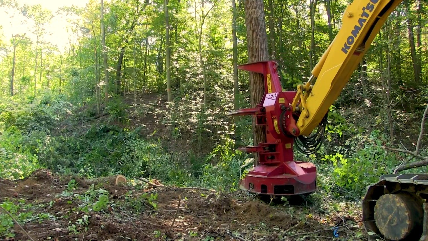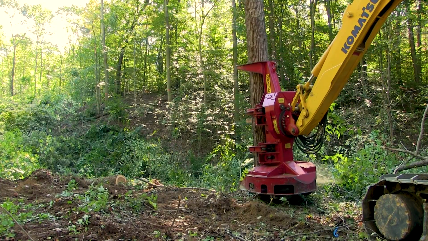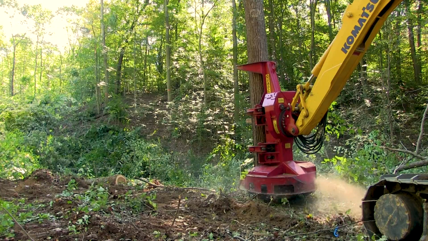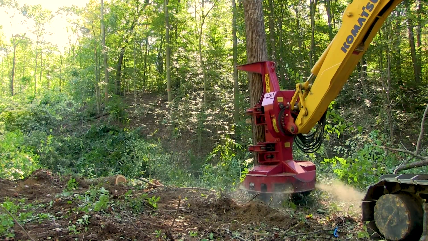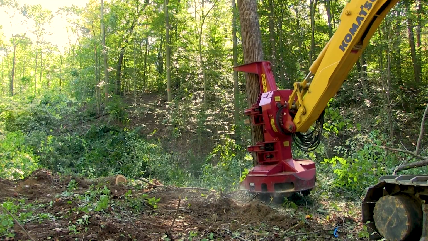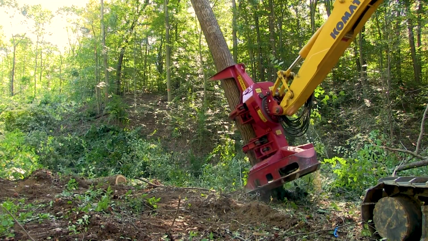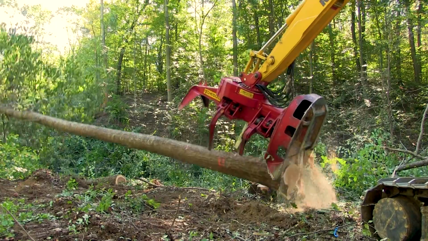In terms of the different timber harvesting techniques, there's no one approach. One technique is not better than the other. They simply result in different conditions, and you're going to have different plant and animal species respond to those conditions. Ideally, you'd want to use a variety of these techniques to enhance wildlife diversity and tree species diversity on your property.